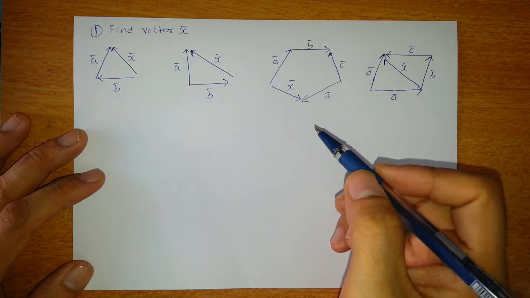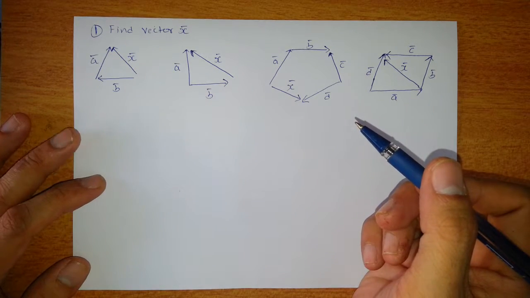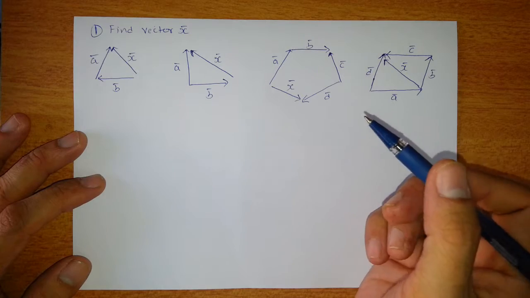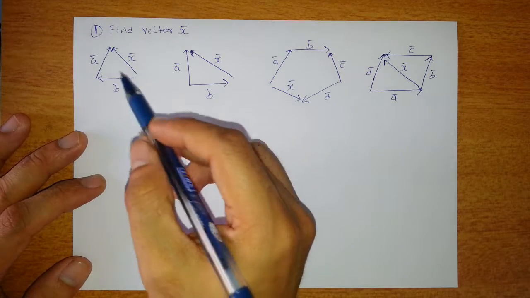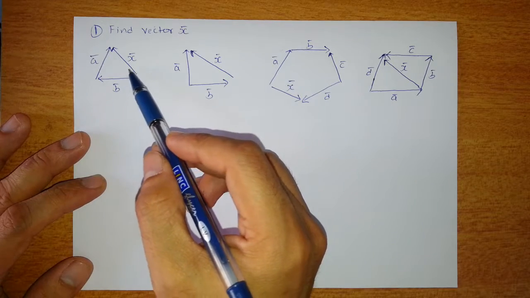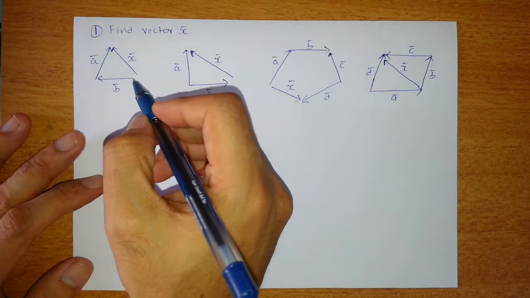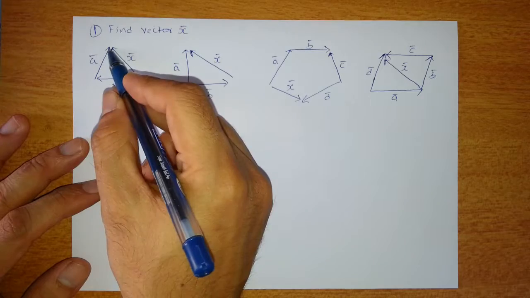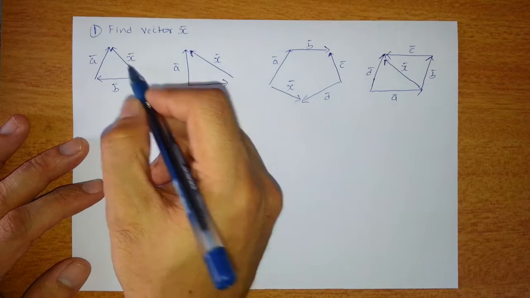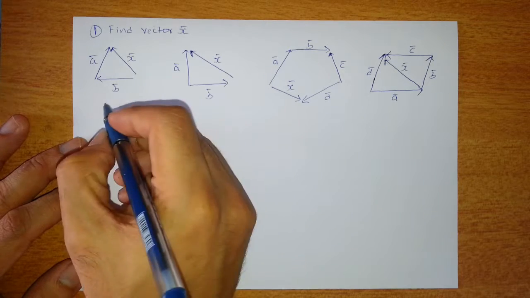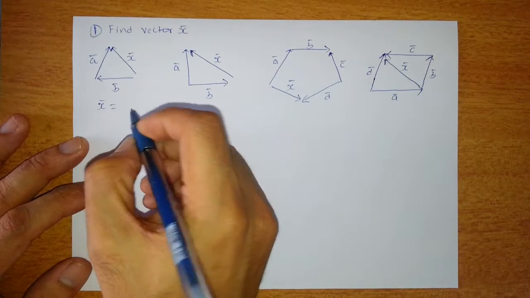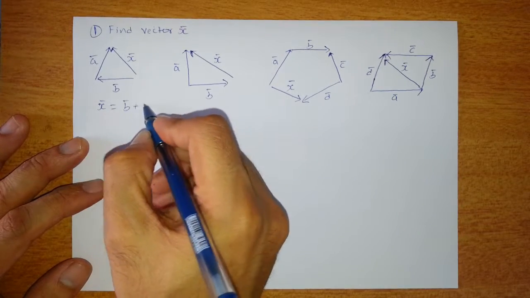We'll be discussing a few important questions on the triangle law of vector addition as well as the parallelogram law of vector addition. So in the first question, we have to find x. We can see this plus this, b plus vector a, will give you x as per the triangle law of addition. So x is nothing but vector b plus vector a.